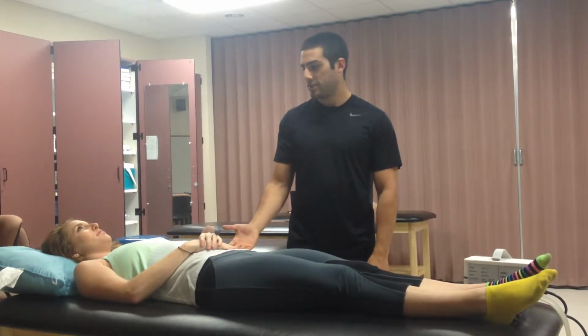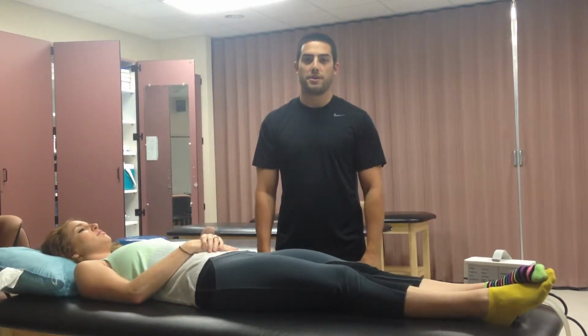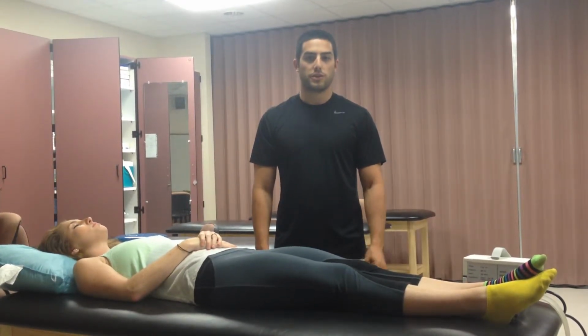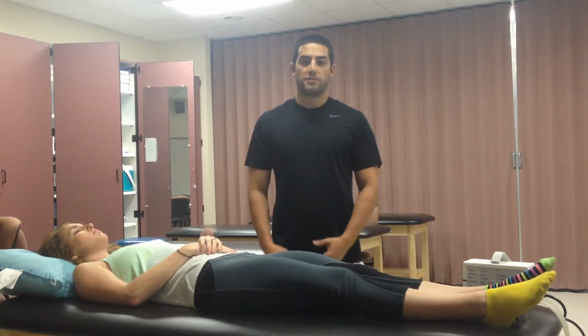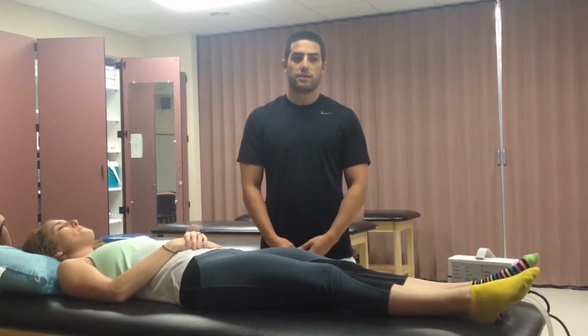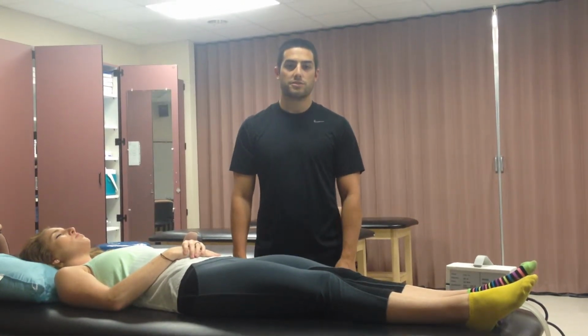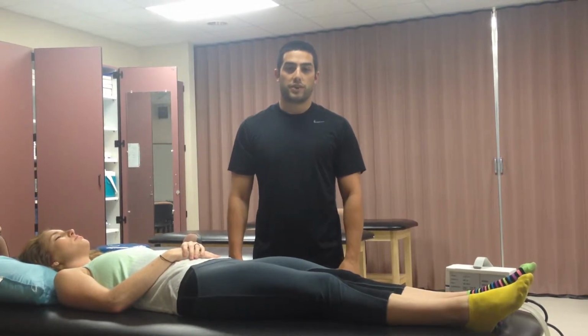Here we have a patient who's a 70-year-old female following a recent surgery and is now bedridden. We're going to apply intermittent compression to her lower leg to help prevent deep vein thrombosis. Some other benefits of intermittent compression can include edema control, treatment of venous stasis ulcers, residual limb shaping after an amputation, and control of hypertrophic scarring.